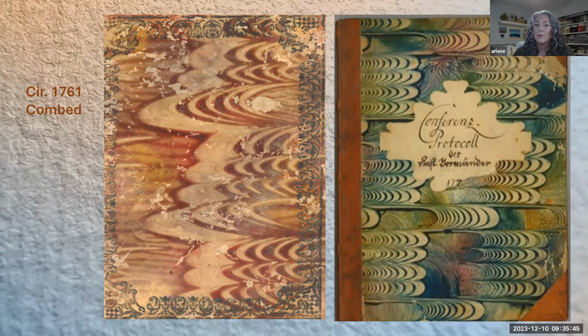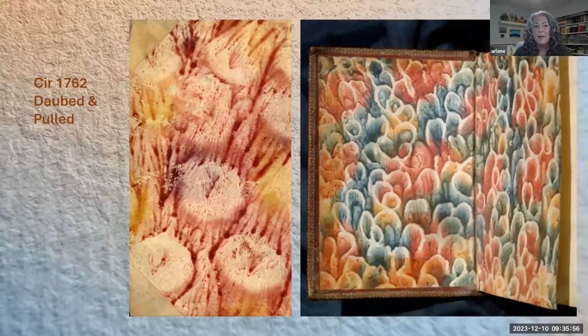I'm going to be walking through the various classifications of techniques for paste paper, so you're going to be seeing a few different styles. This is known as daubing and pulling. So there's a combination here of paper that has been put together and then pulled apart. And they may have taken a dry brush or rag on top of that and added some of the dimension.